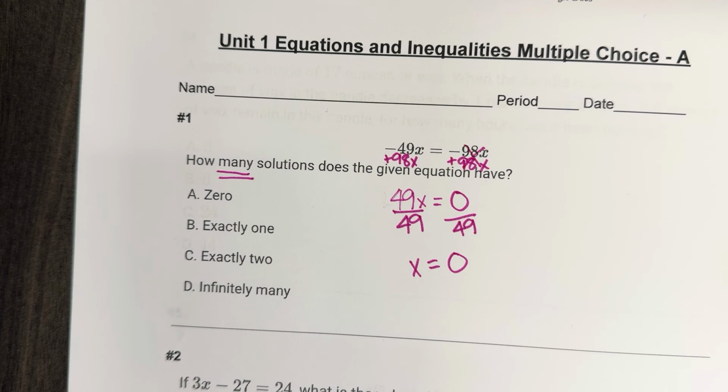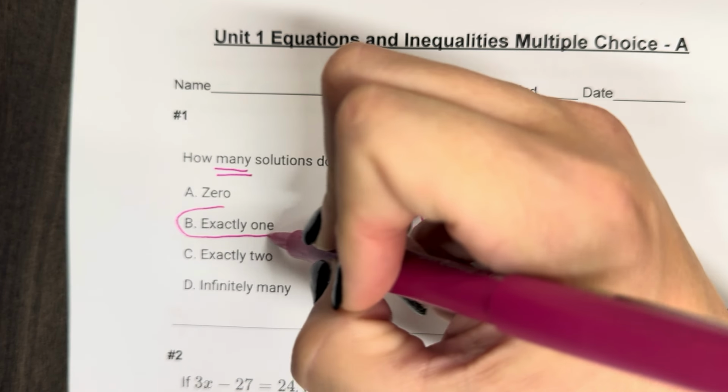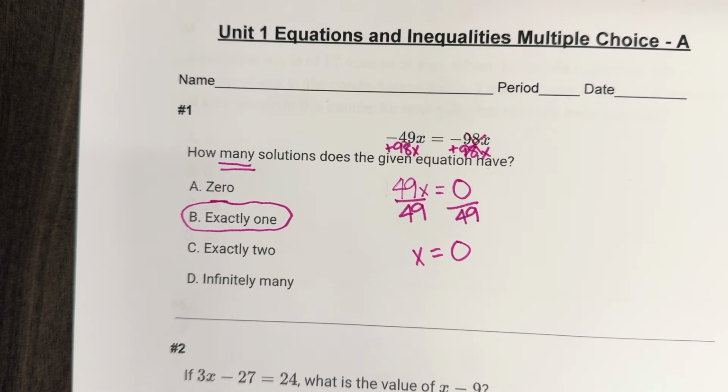Now, this isn't saying that there are 0 solutions. It is saying that there is one solution, and the one solution to this problem is 0. So this has exactly one solution.